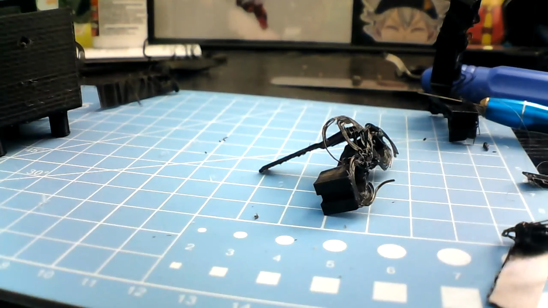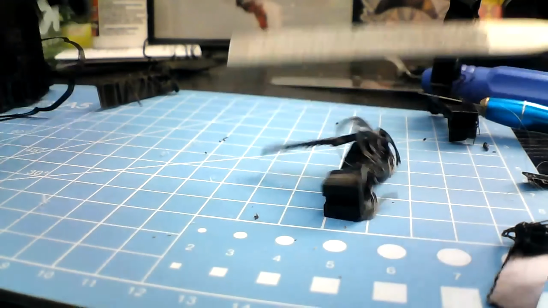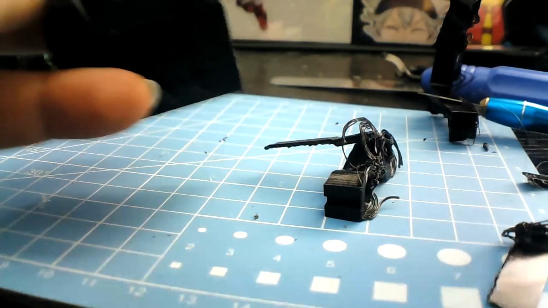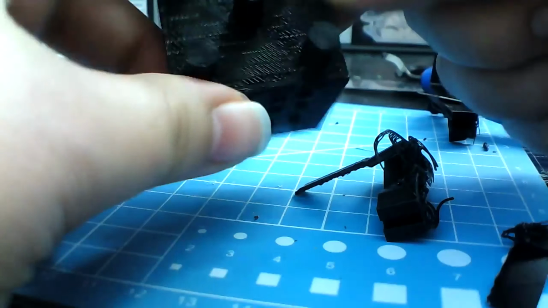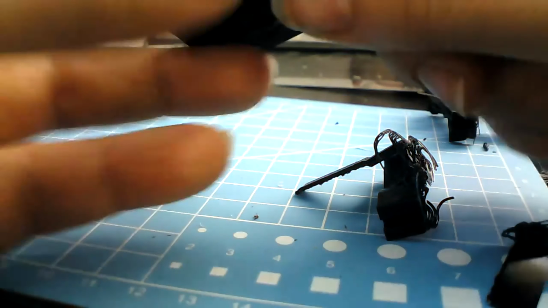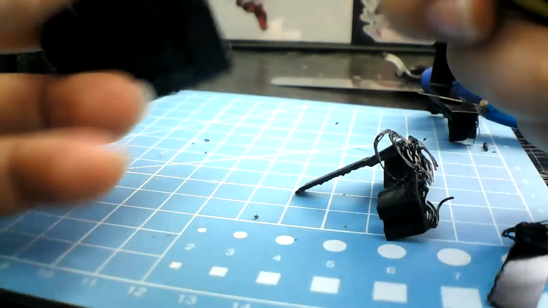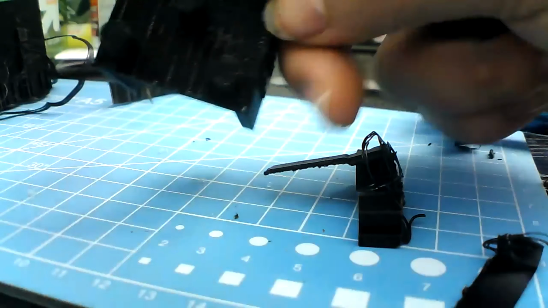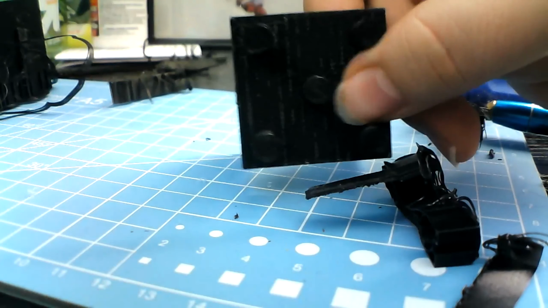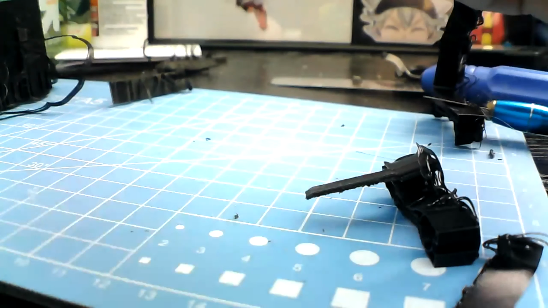And then something like this is always good. This is a mini filer, so some of the supports left a little bit of a mark. It's not too much, but if it was something really sticking out, I'd want to play around with this and smooth it down so it's a little easier. I think I smoothed this one down a little bit so it's nicer to touch.